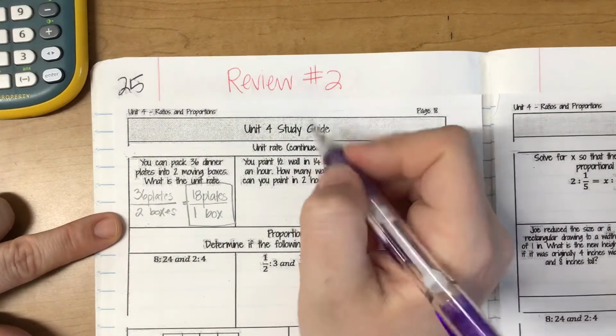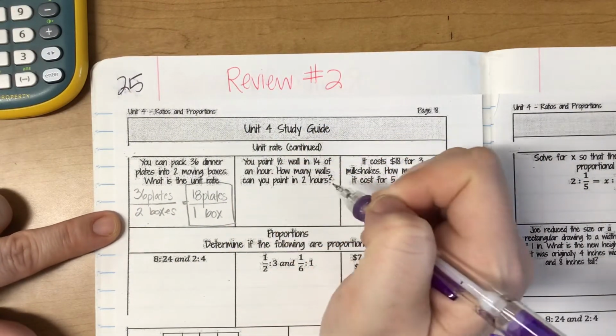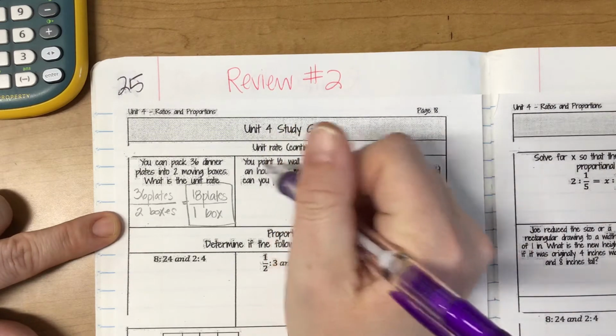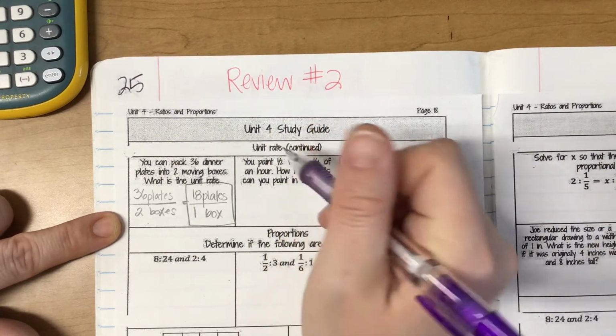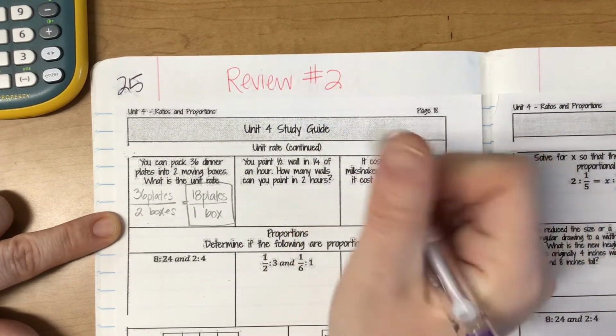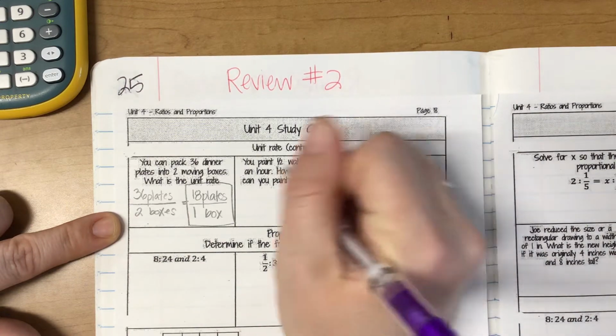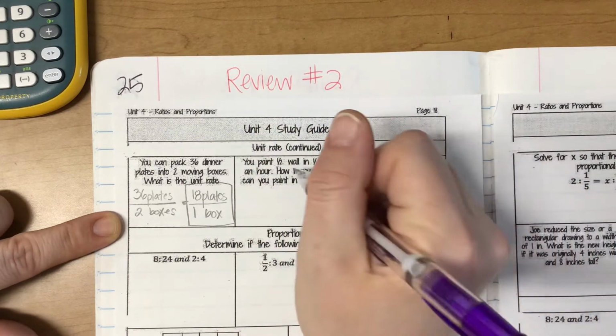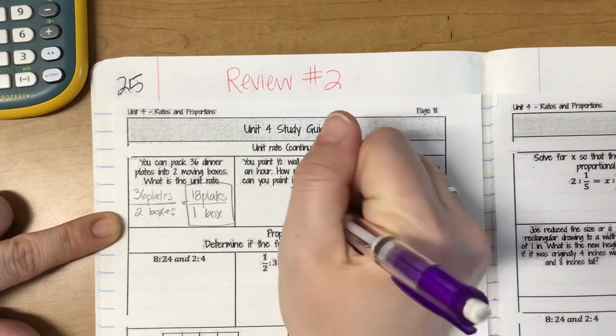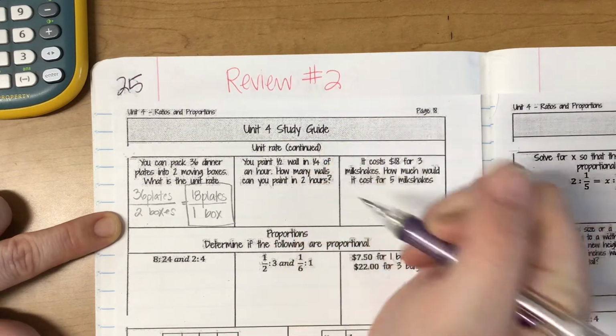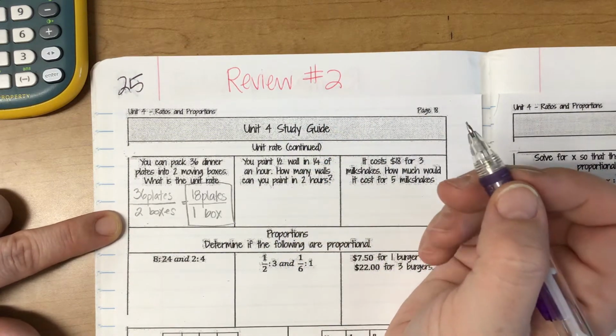Number 2, or the second box, however you want to call it. You paint half a wall in 1/4 of an hour. How many walls can you paint in 2 hours? So this isn't a unit rate.